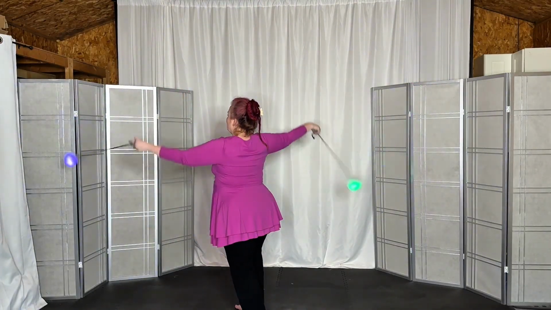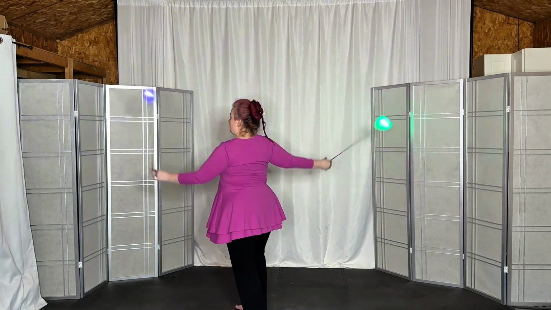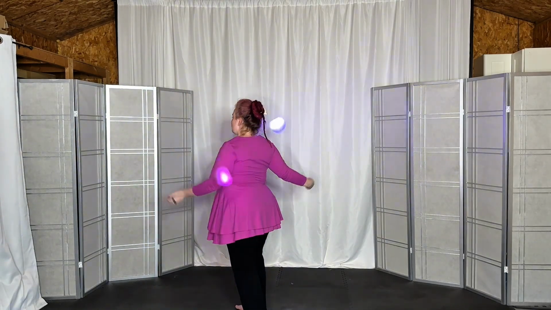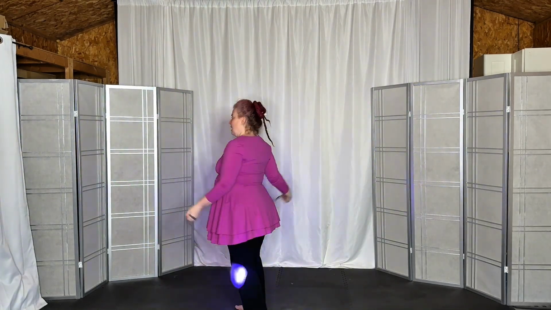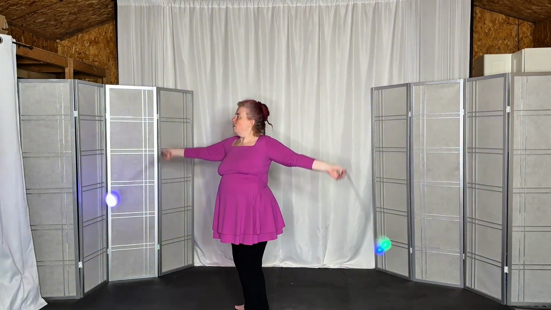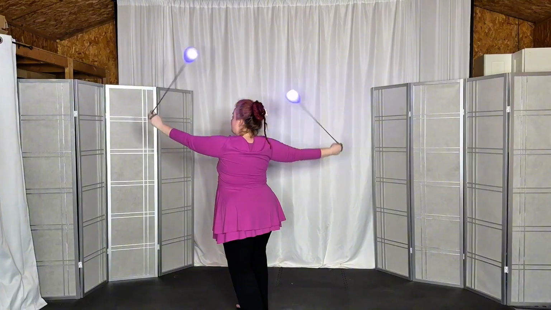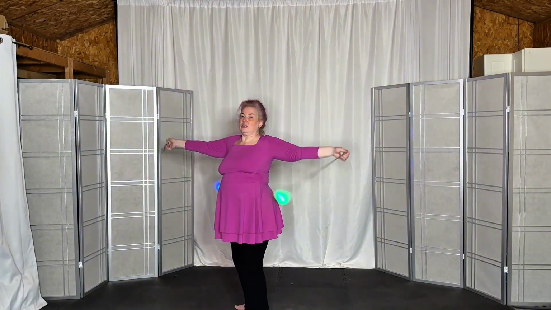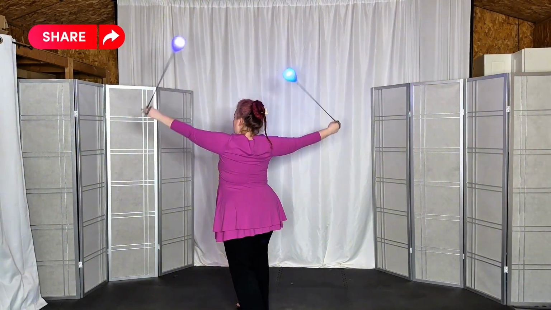Now to anti-spin. Go around 4 times and 3 times. 2 more times. And last time, come back down, reverse again. Left goes back, right goes front. Top, sides, down. Second time, sides, top, sides, down.